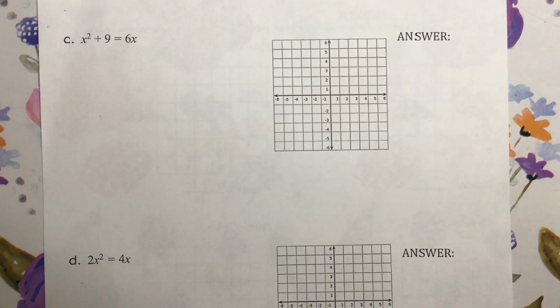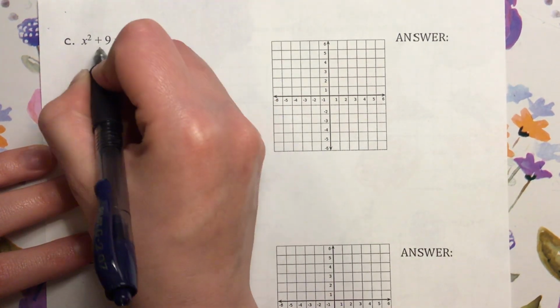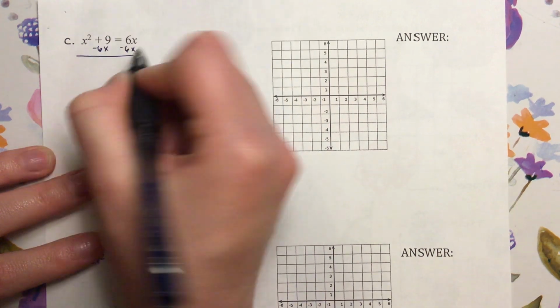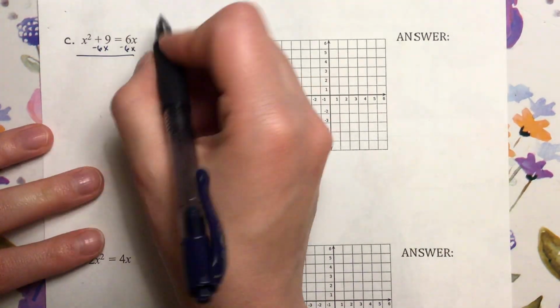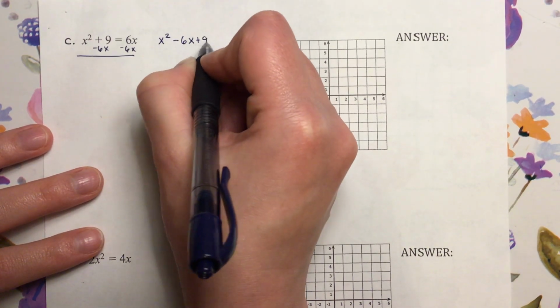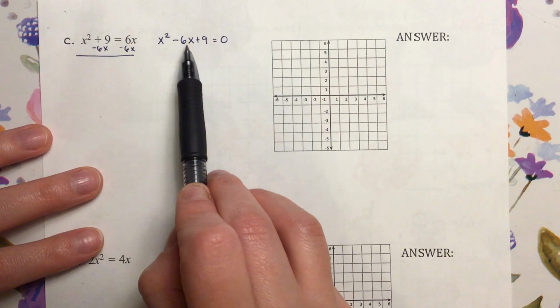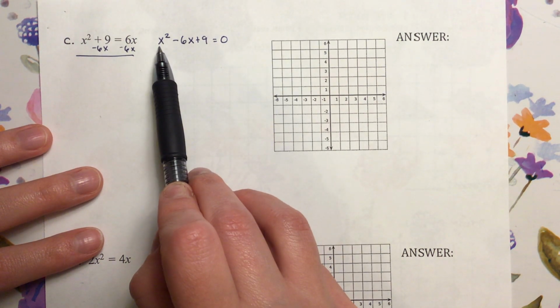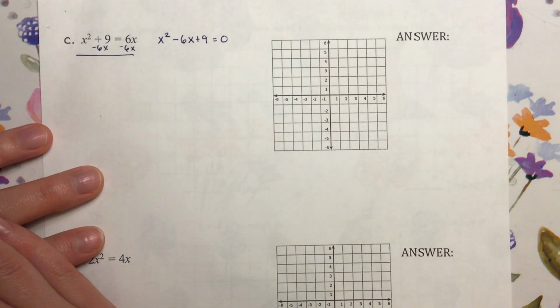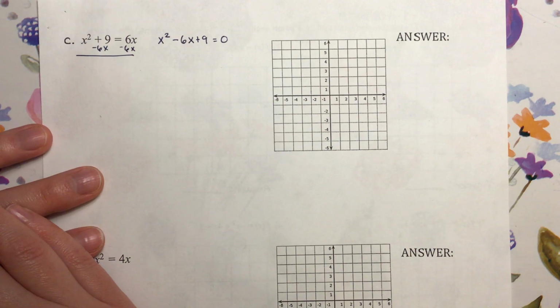The first thing we want to do is make sure it's set equal to 0. So I'm going to subtract 6x from both sides. And what I'm going to do, I'm going to automatically put it in the form that we need it to be in. So I'm going to say x squared minus 6x plus 9 is equal to 0. I wanted to put the x term in the middle because that's how we oftentimes see these written. And I didn't want it to be at the end so that we wouldn't get confused about where the b was and all that stuff.